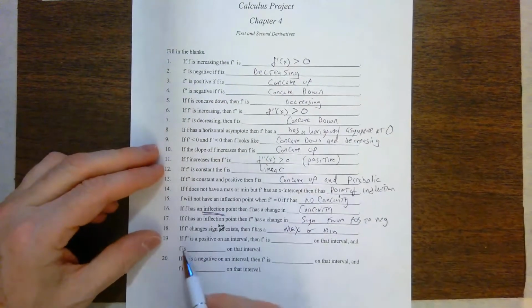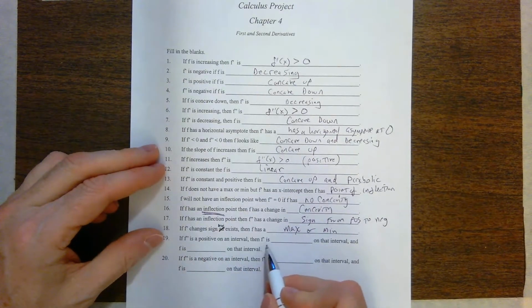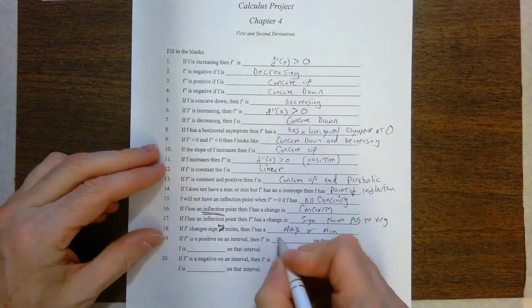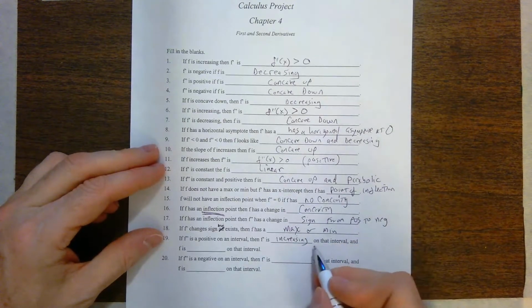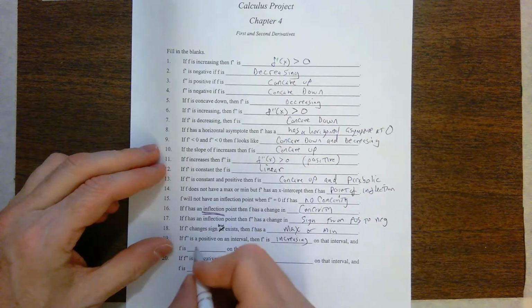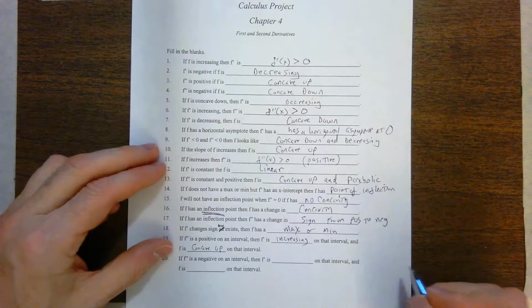Number 19. If the second derivative is positive on an interval, then the first derivative is blank on that interval. Well, increasing on that interval. And the function is concave up on that interval.